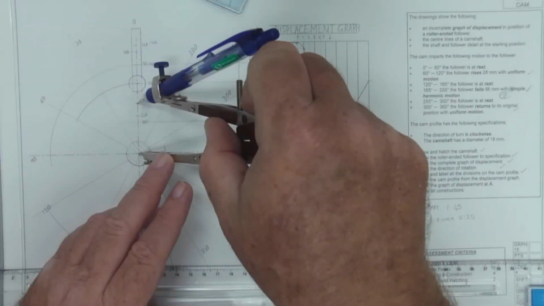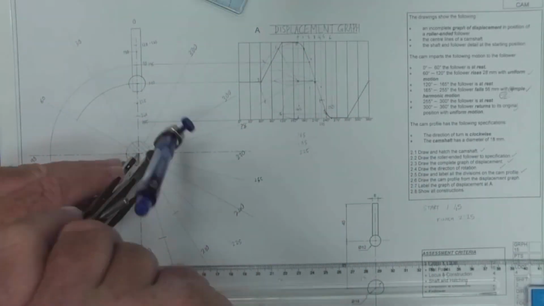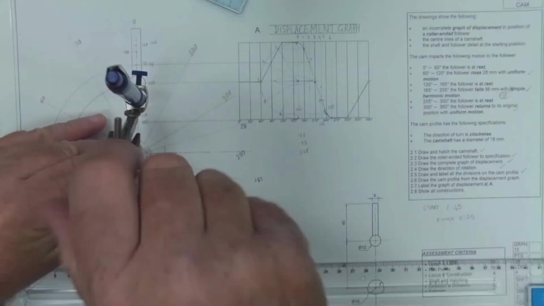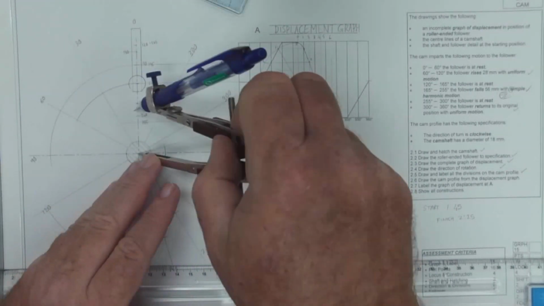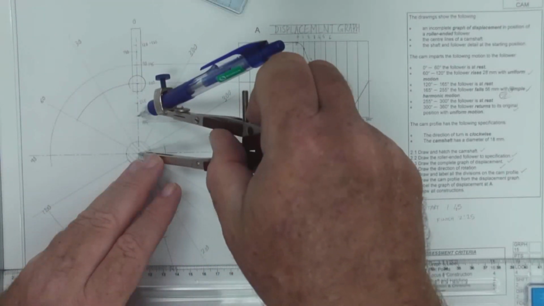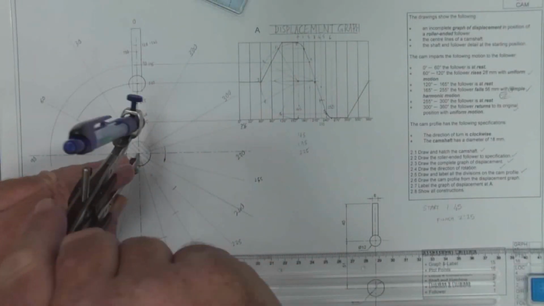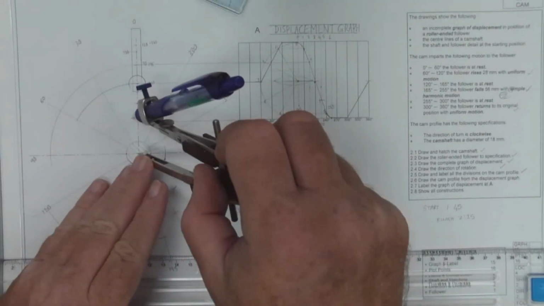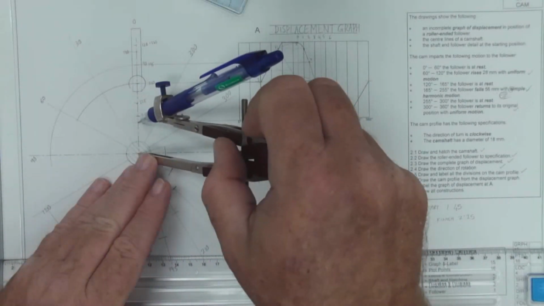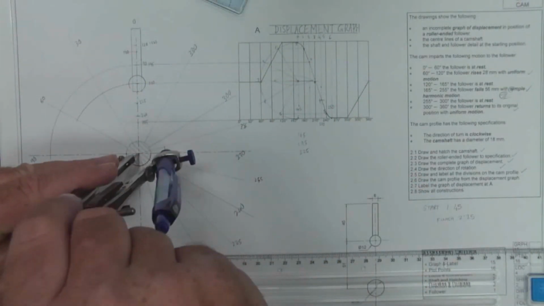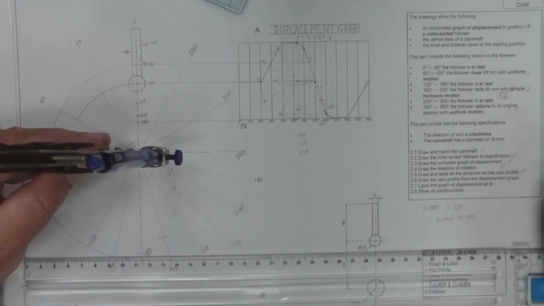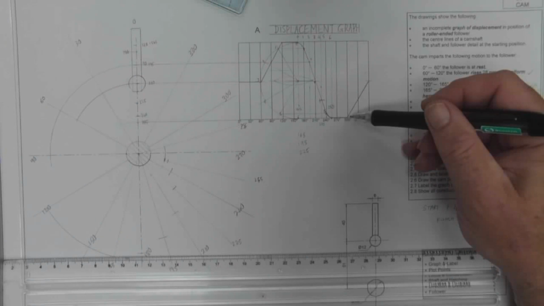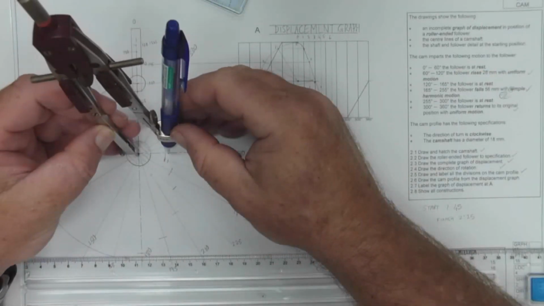So here was my point at 225. Here's my point at 240. Here is 255. Now from 255 to 300 it's at rest.